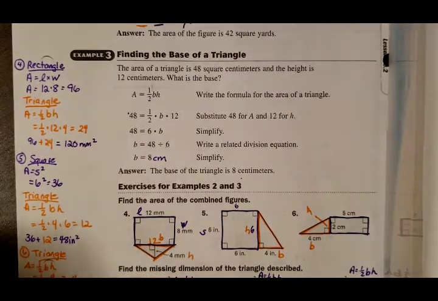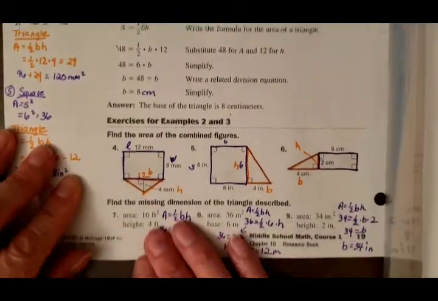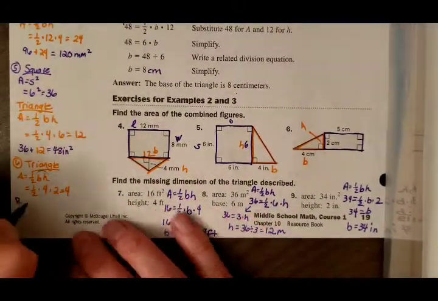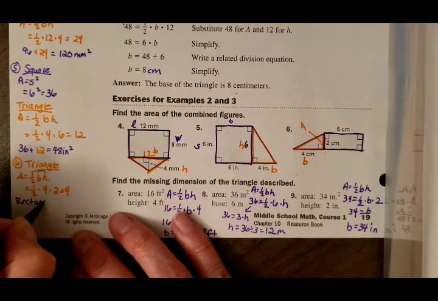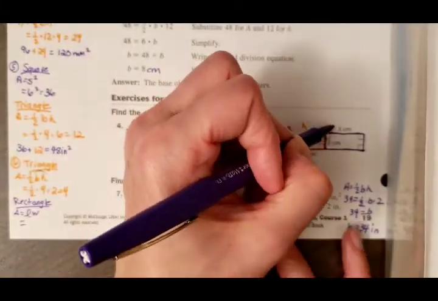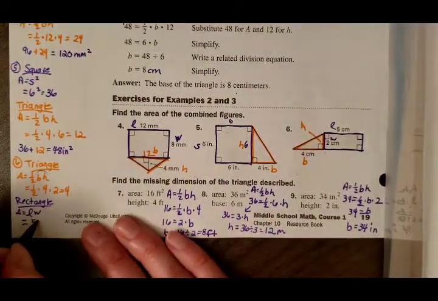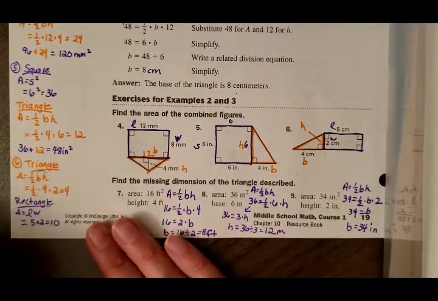Okay, then we'll do my rectangle, which, I just ran off the screen. There we go. My rectangle, glad I looked, is length times width. So my length, let's call that 5. My width is 2. 5 times 2 equals 10.